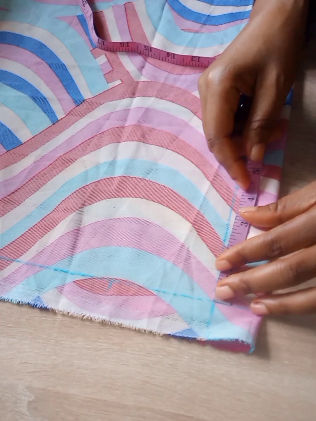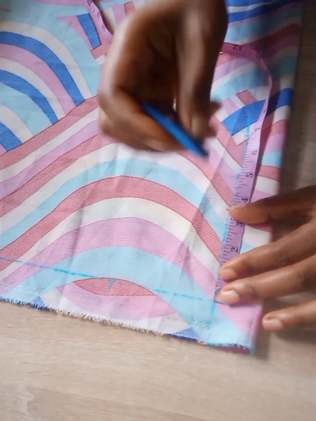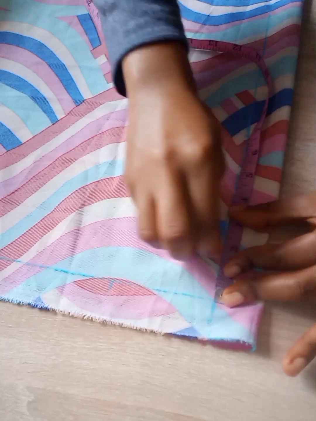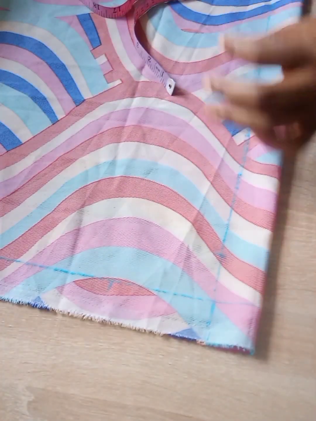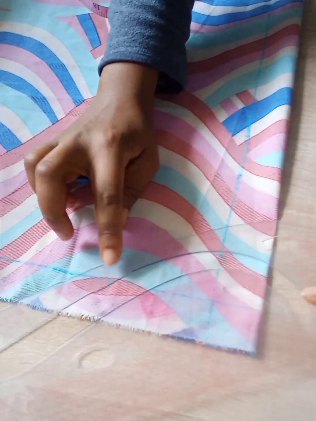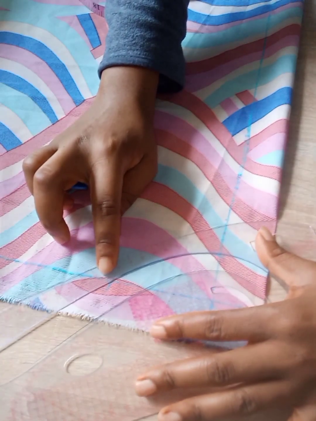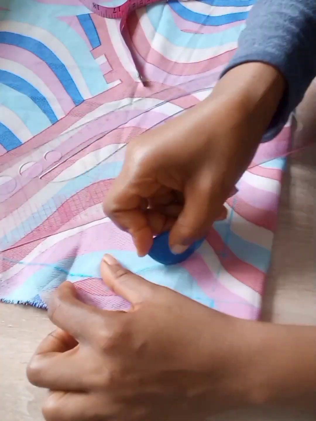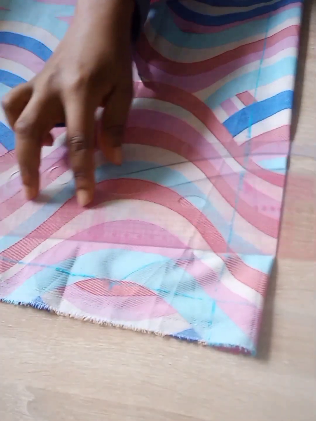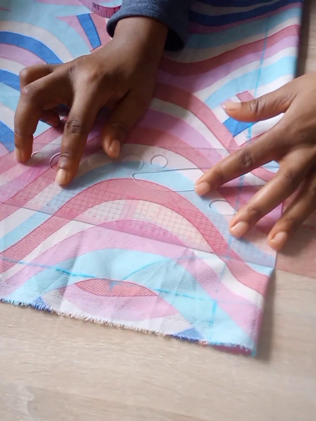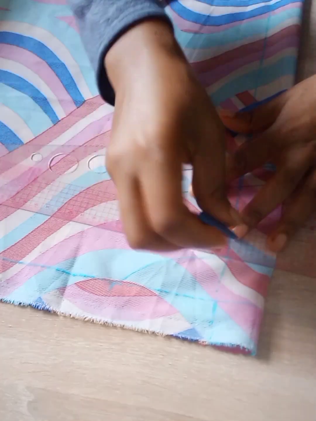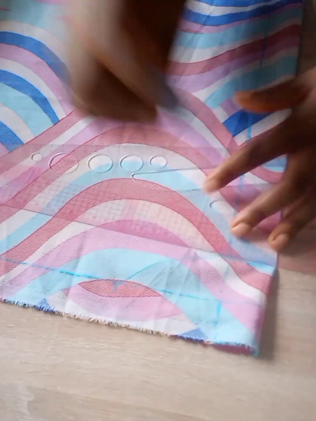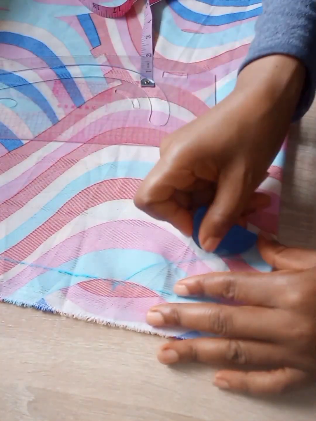Then, for the neck depth, I'm going to measure 1.5 inches. I'm going to connect this using my curve like this. Okay, then I'm just going to use a straight rule to connect it to the zip allowance part. Alright, so it goes like this.